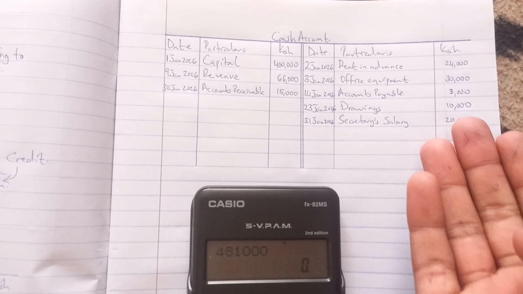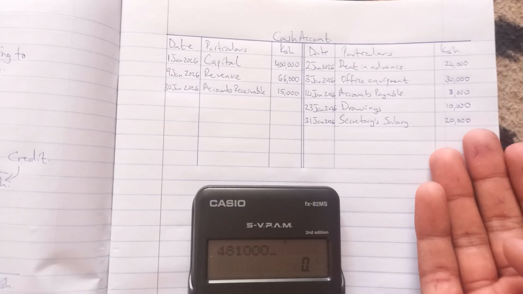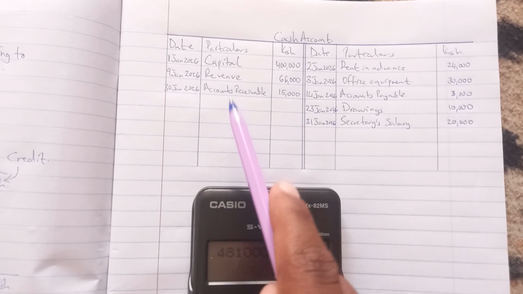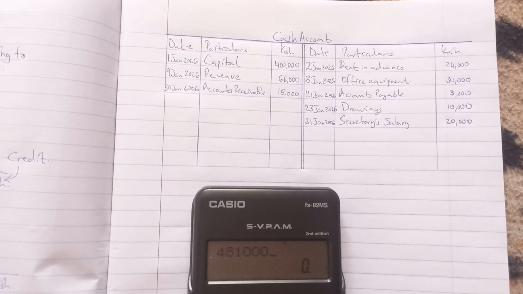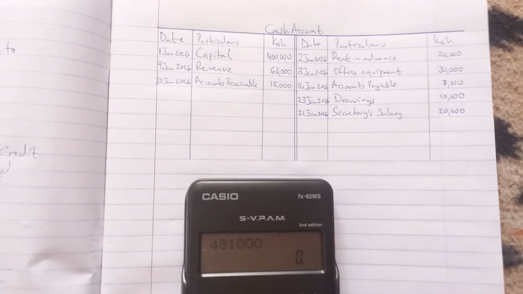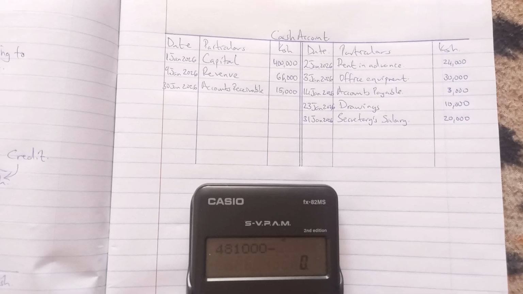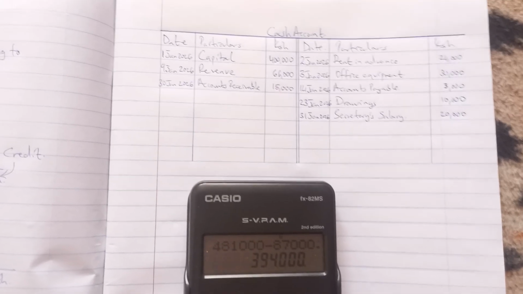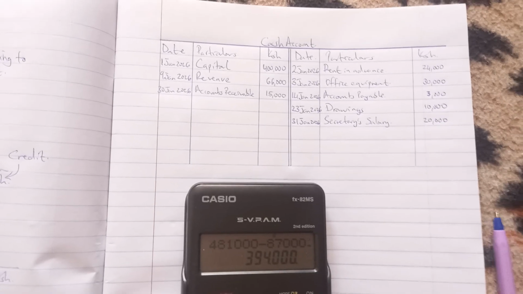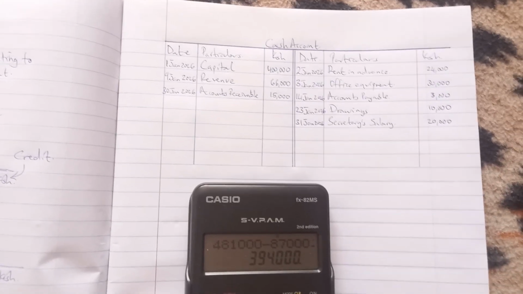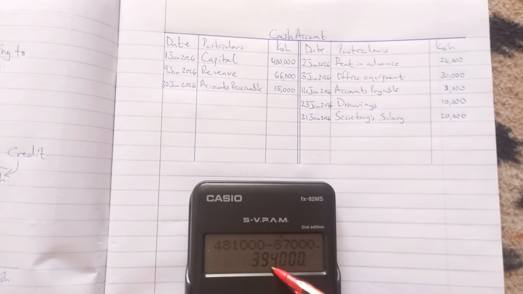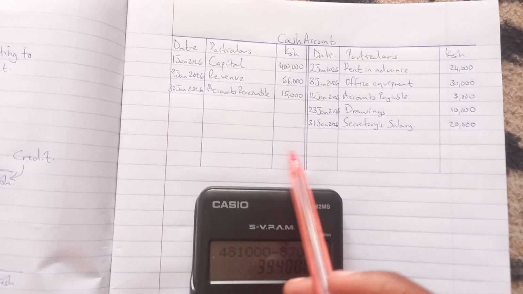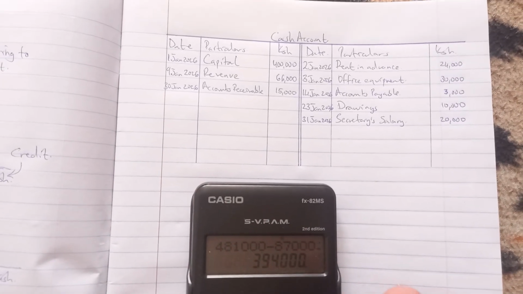So here we have 481,000, and on this other side we have 87,000. It means that this side has less amount as compared to the debit side. So the difference between these sides is the balance. If we subtract 87,000, we get 394,000. If we add this 394,000 onto the credit side, then the debit and the credit side will balance.